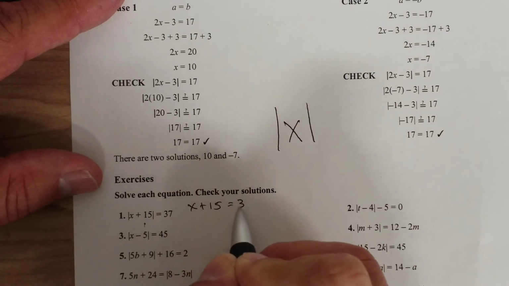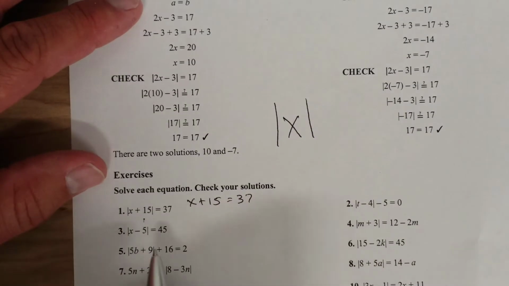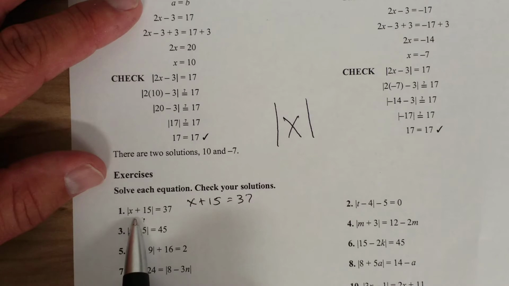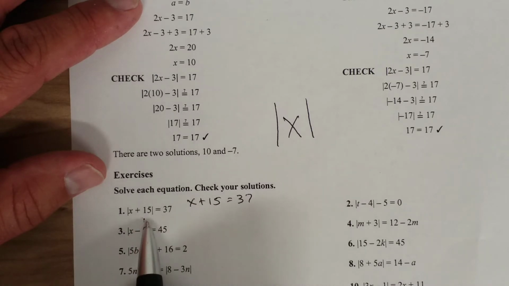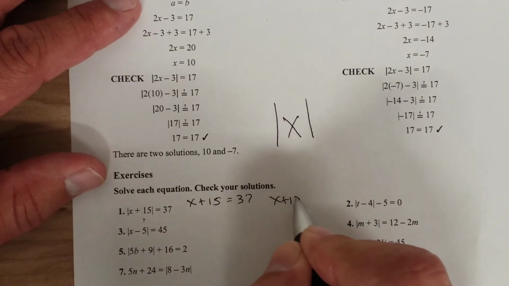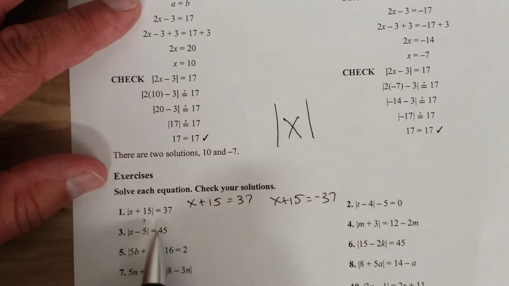Some of you guys may have forgotten how to work these, but if you see this absolute value bar, then you automatically need to think, I may have two solutions and I need to work it two different ways. The first way is just drop the absolute value bars and work it like it looks. The second way is drop the absolute value bars and make this number over here the opposite of that number, the negative of that number.